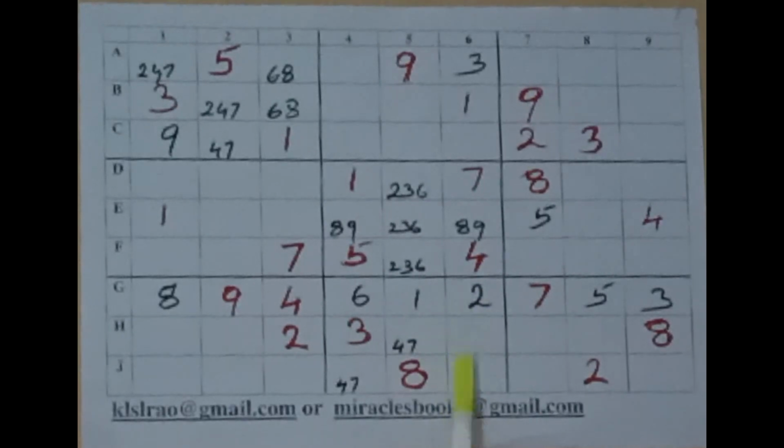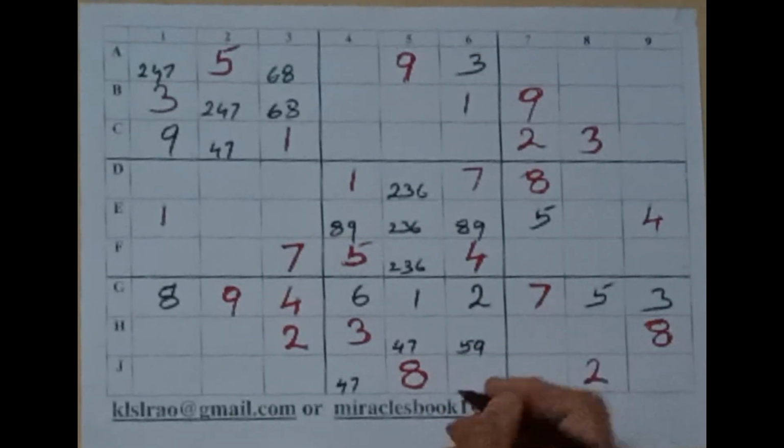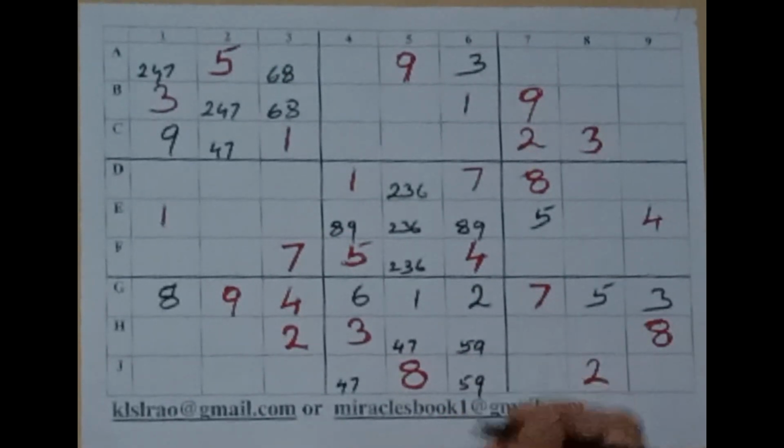We can fill up these two places with what numbers? We have 1, 2, 3, 4, 5 and 9 are required. Let us fill these two places with 5 and 9.